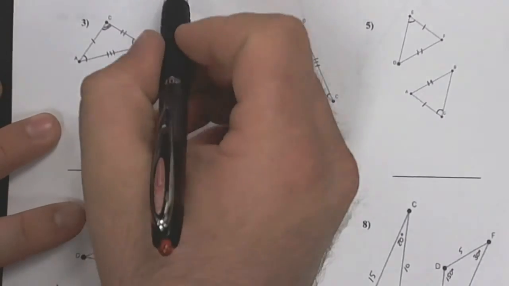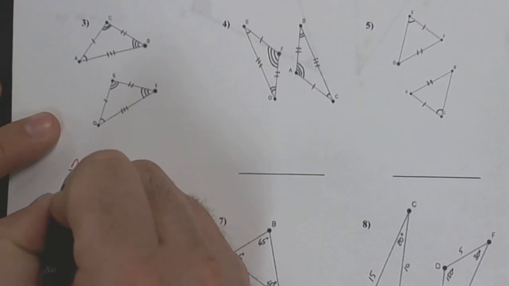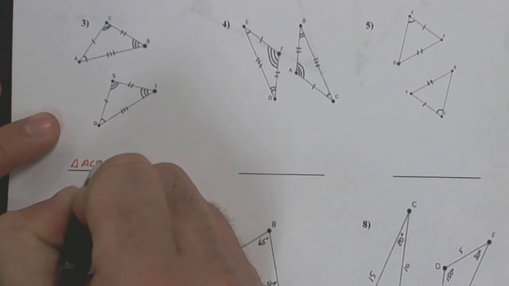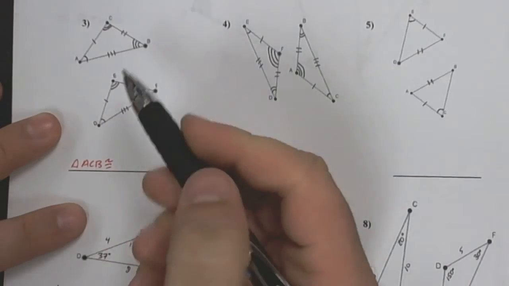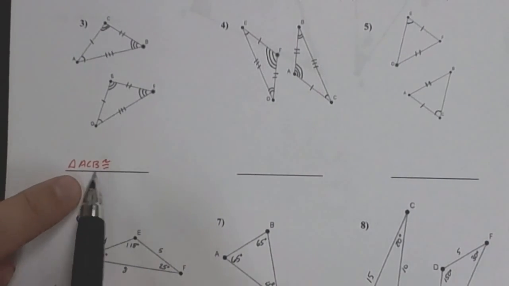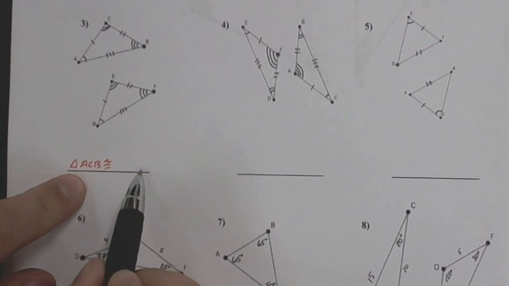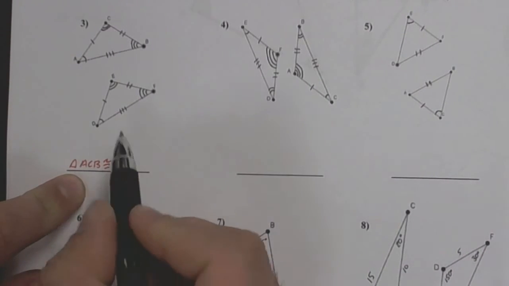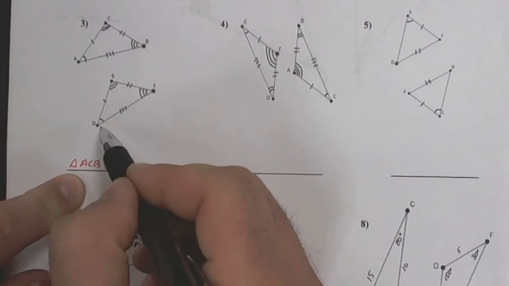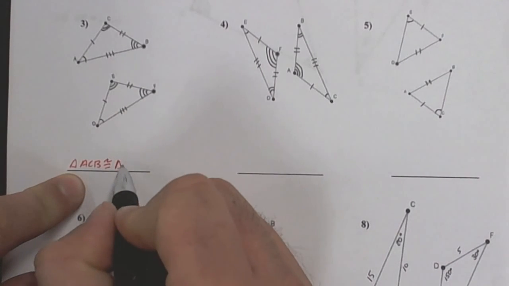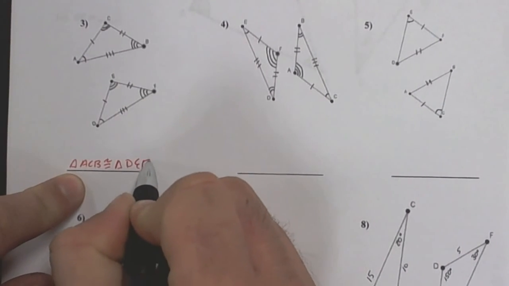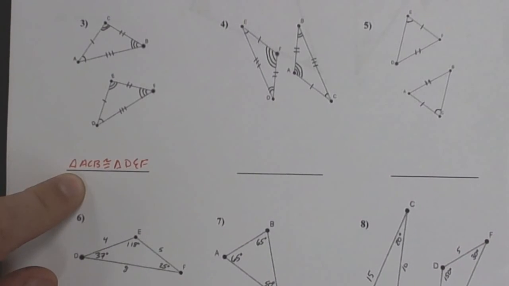I need to write my congruency statement and say, well, triangle ACB is congruent to, and remember the order matters here because the way you write this triangle over here, the first letter has to correspond with the first letter of the other one. So this one is triangle DEF. There's a hint for you.